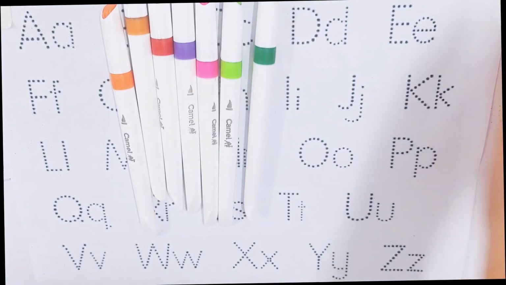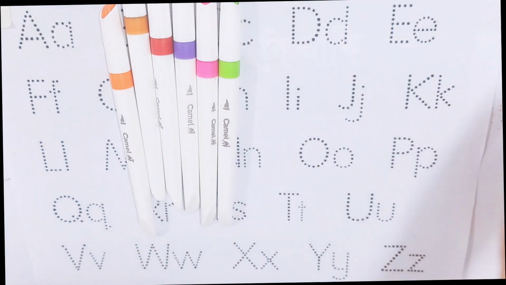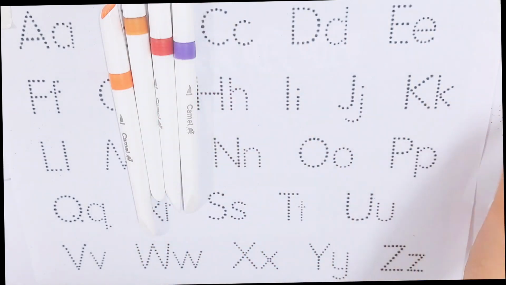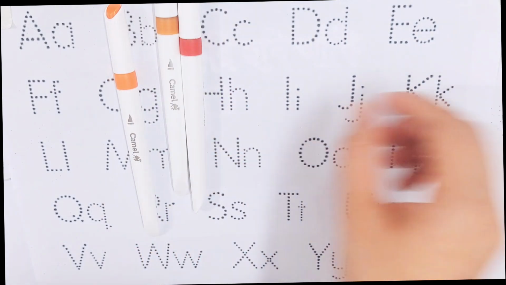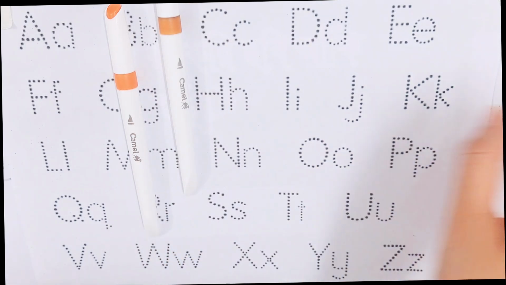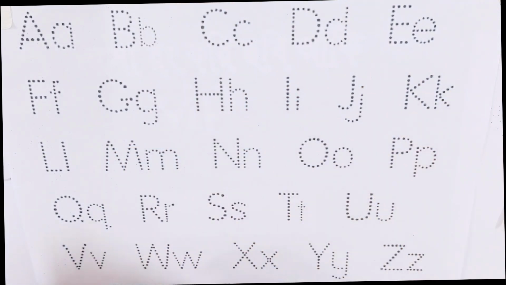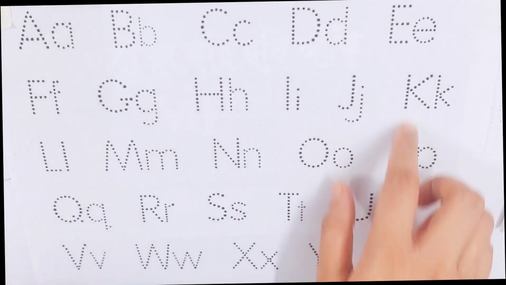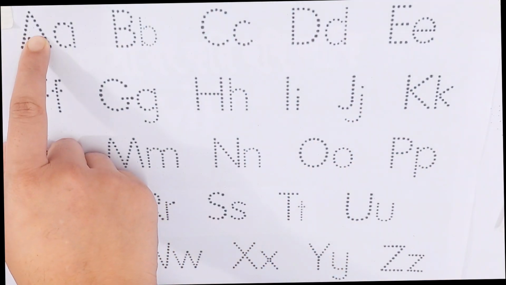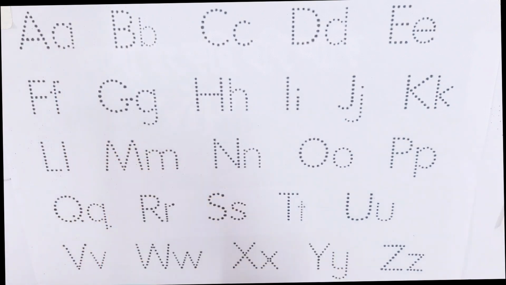Light blue color, dark green color, light green color, purple color, violet color, red color, brown color, orange color. Let's learn the alphabets. Capital letter, small letter.